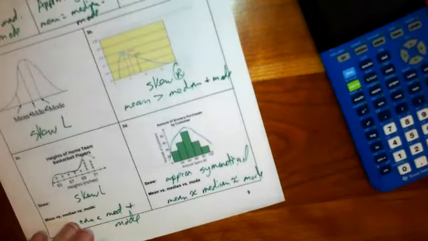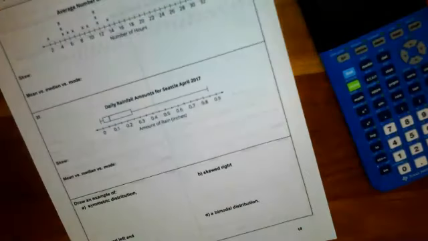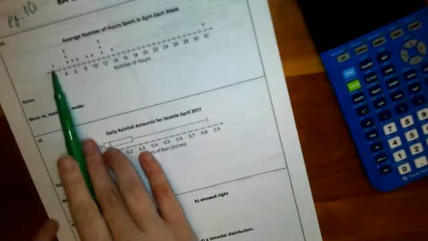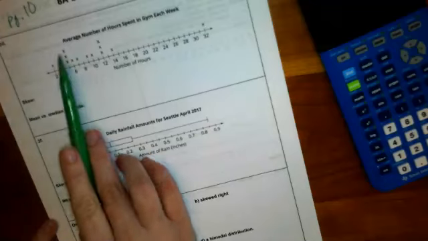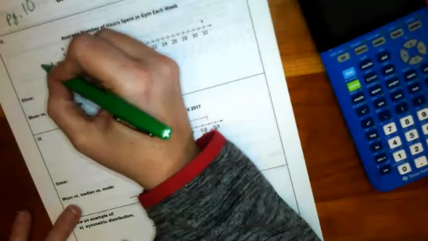Okay, moving right along, we are going to go to page 10. And we're in the home stretch here. We're almost done, okay? Let's look at this average number of hours spent in the gym each week, okay? So here are the numbers out. So one person spends 2 hours, 1, 2, 3 people spend 5 hours, et cetera, and this is in a week's time, okay?